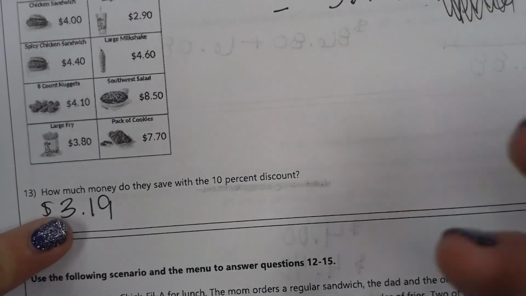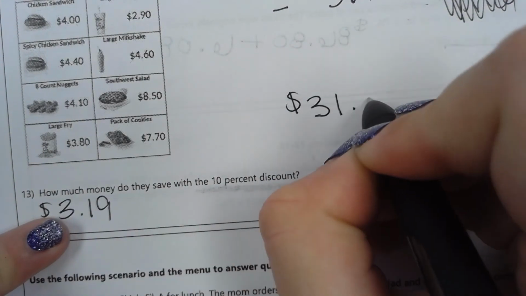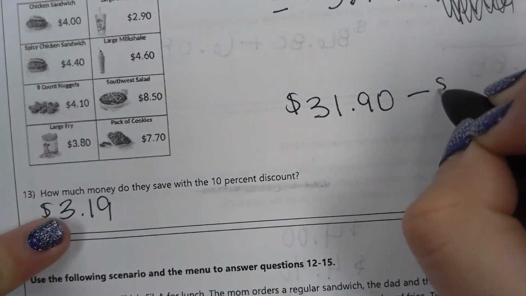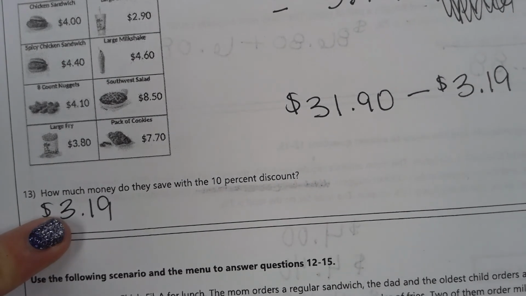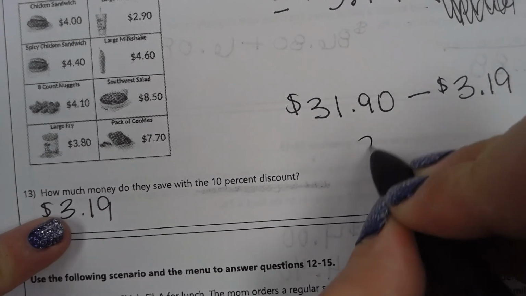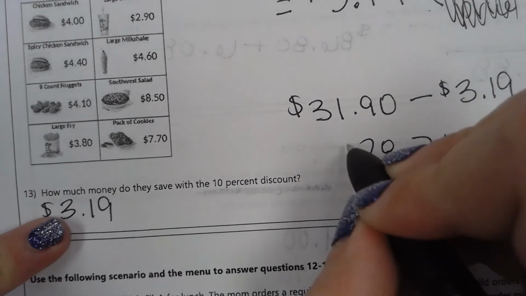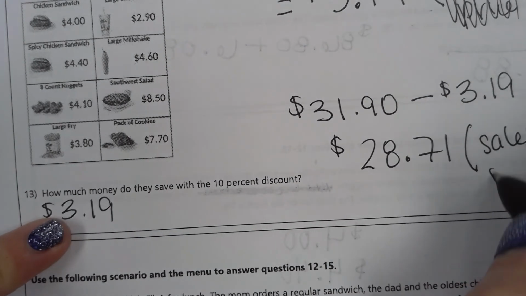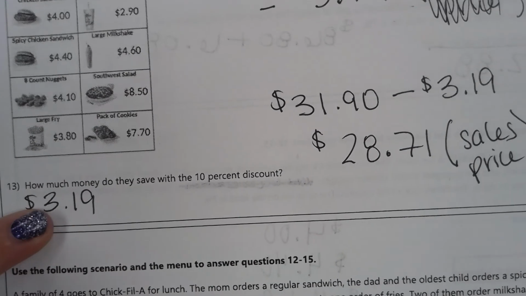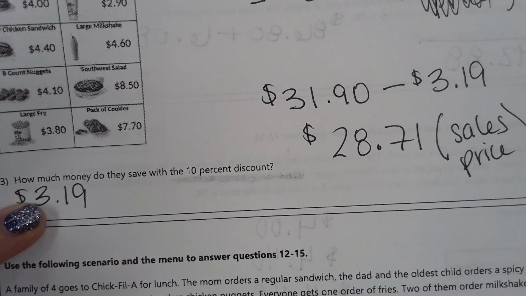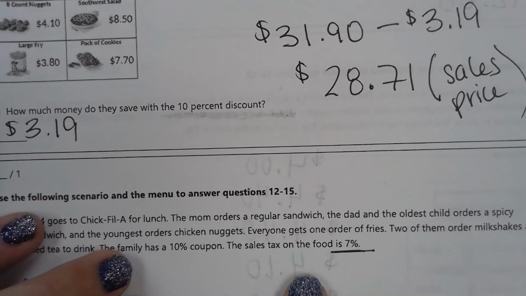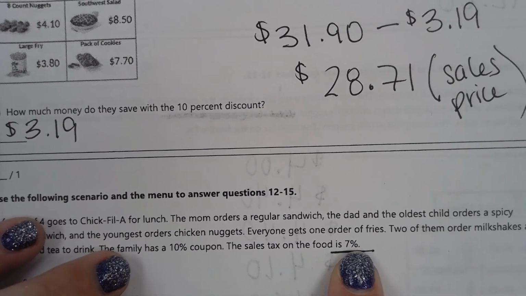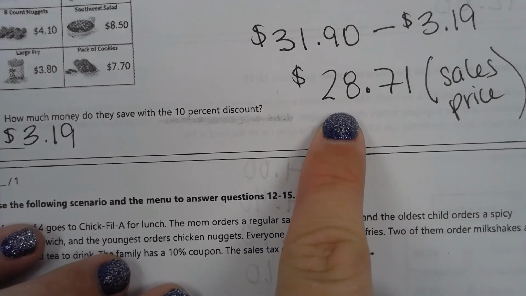So if we were to take $31.90 minus the coupon that we're saving, which saved us $3.19, we are going to get a sales price of $28.71. So this is how much it's going to cost them after the discount. So $28.71. When we add tax, our tax is 7%, the tax goes on that sales price.